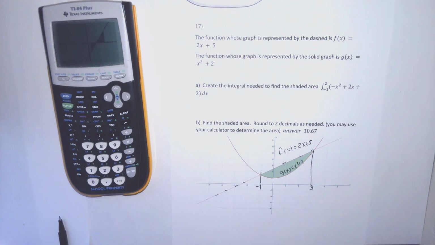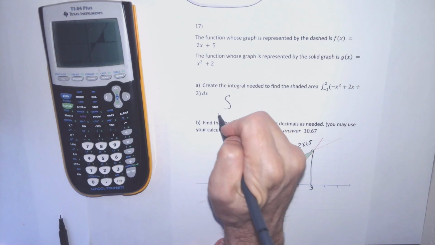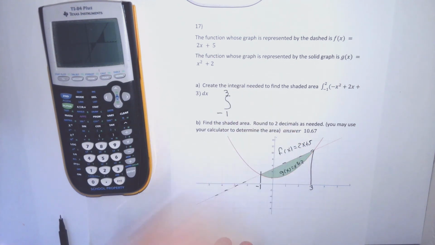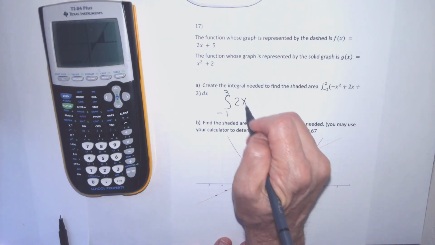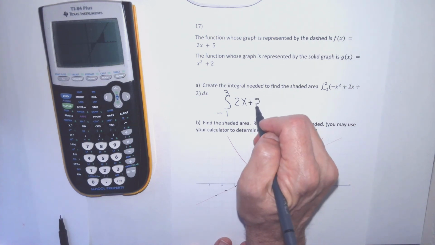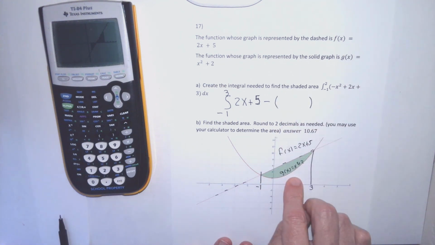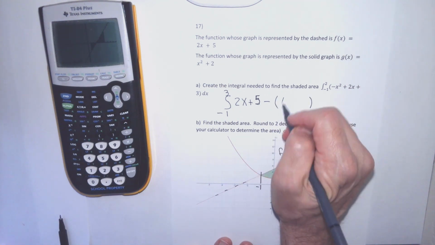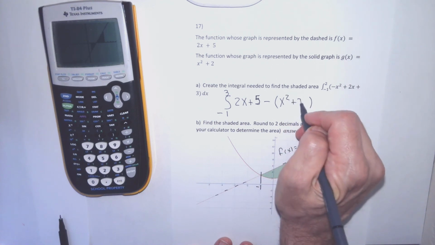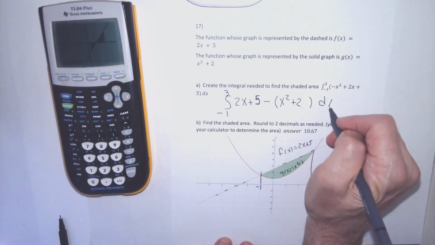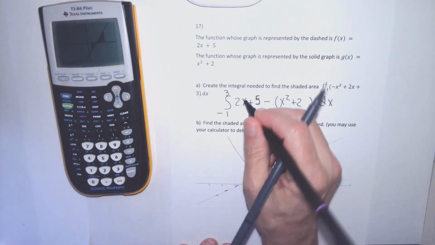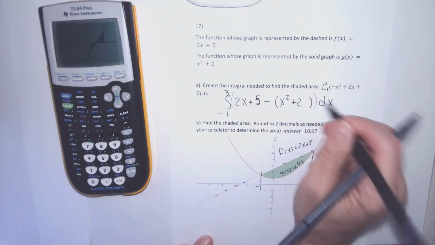Part A tells me to find the integral needed to find the area. Well, the integral is going to have to go from -1 to 3. And it's top function minus bottom function. The functions don't cross. They won't cross on the test. Top function is 2x plus 5. Doesn't need to be in parentheses because it's written first. Bottom function, x squared plus 2, needs to be in parentheses because it's written second. Subtract the functions, put a dx. If this is what you wrote for your answer to part A, I'd be completely content with it.